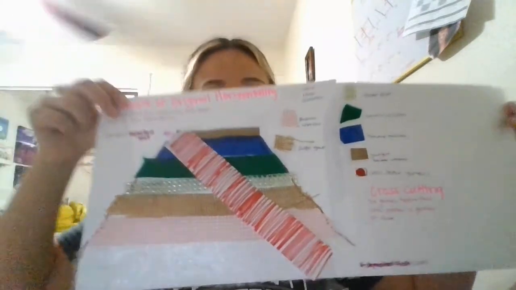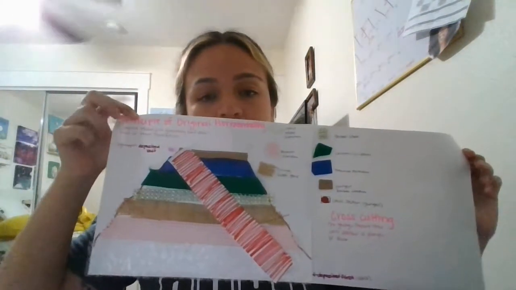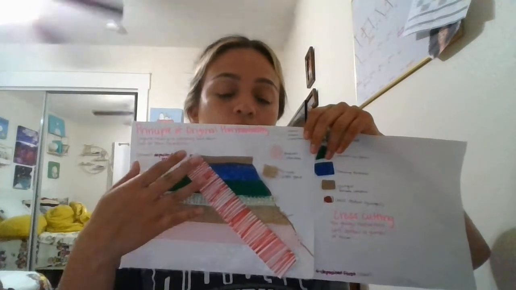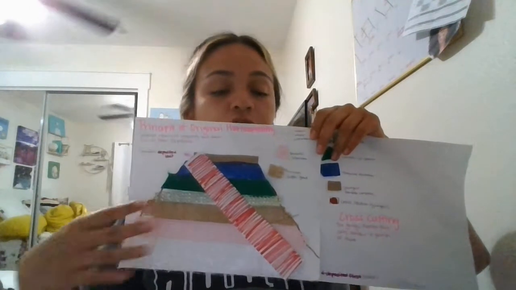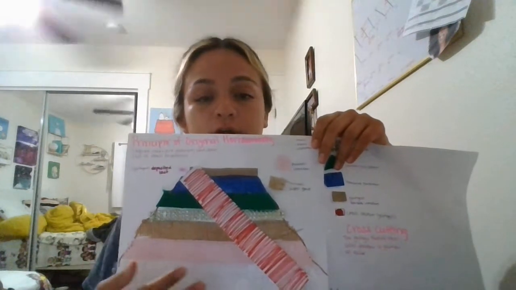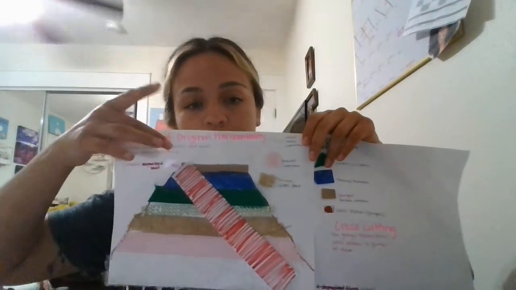So my textured map that I created is going to be this one, and it focuses on cross-cutting and the principle of original horizontality. So what I did was I did multiple rock layers, and I gave them each their own touch. Each different layer or each different material is a different rock layer, starting off with the bubble wrap up to the cardboard.